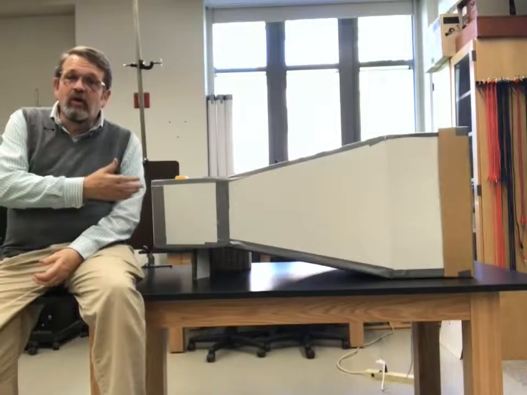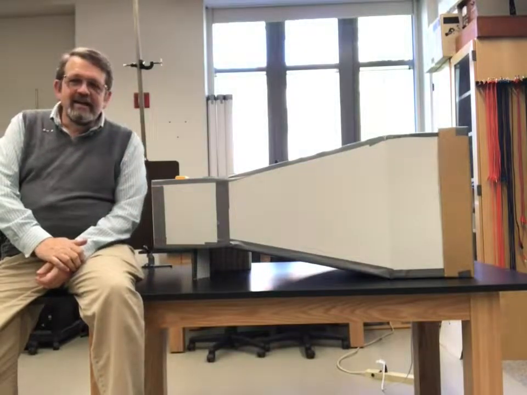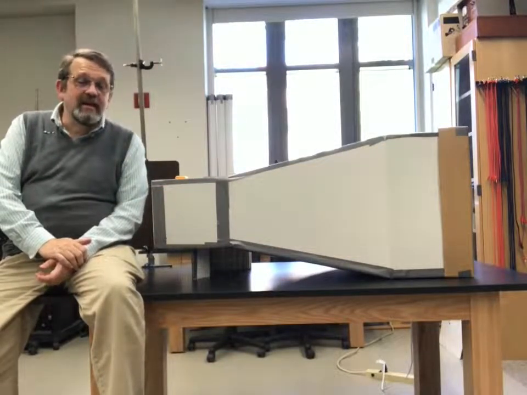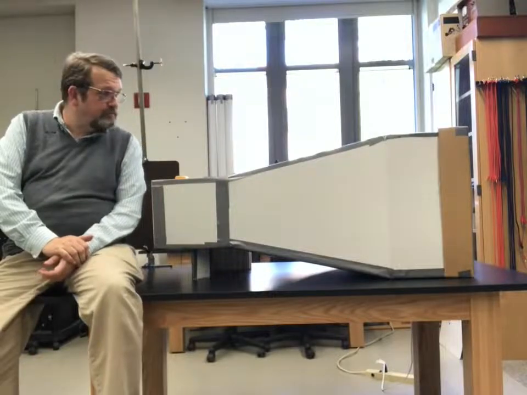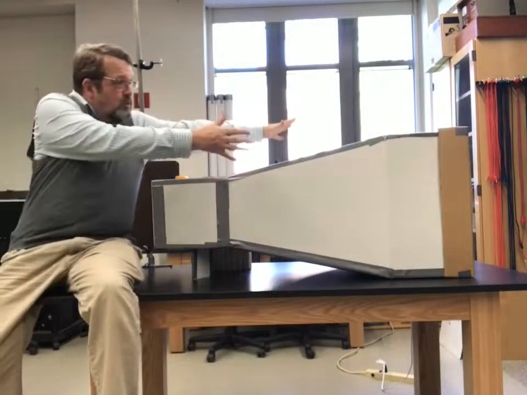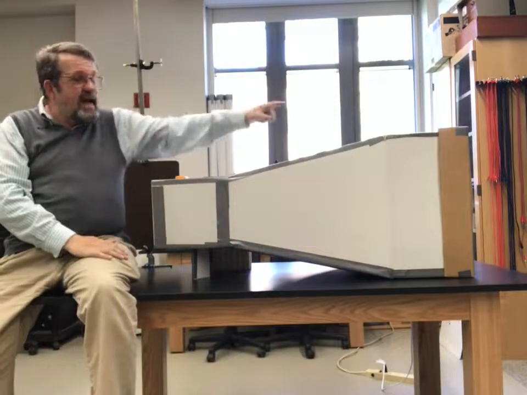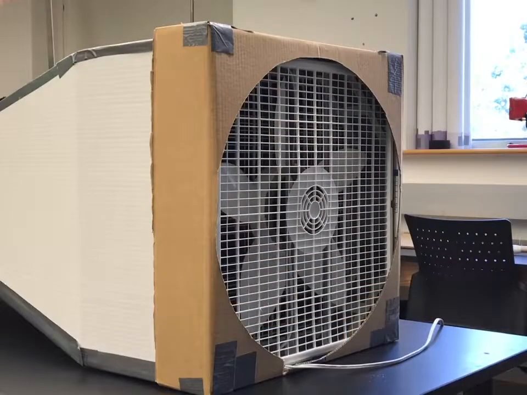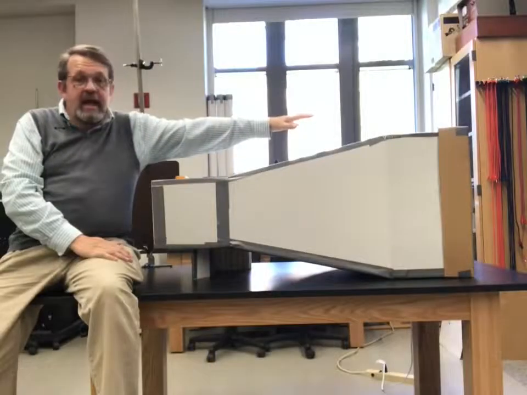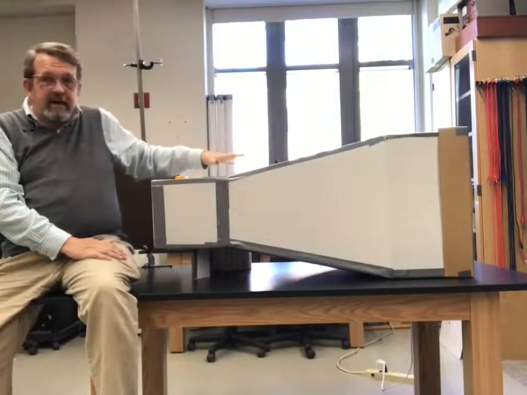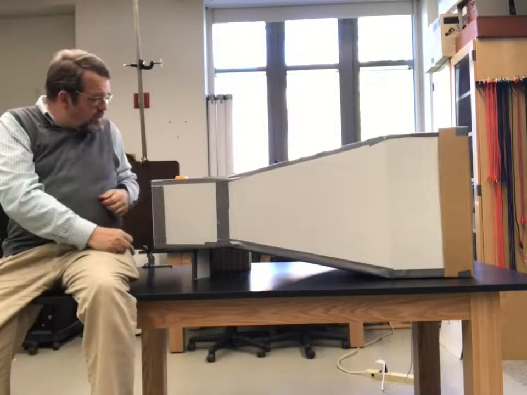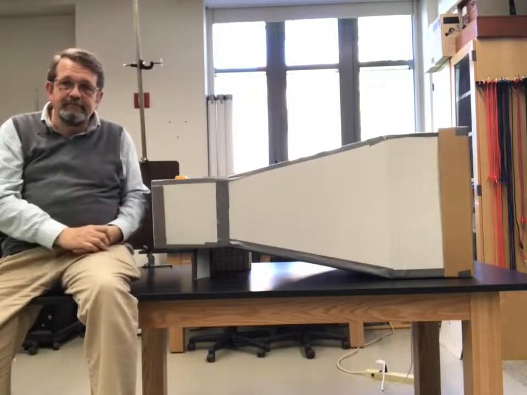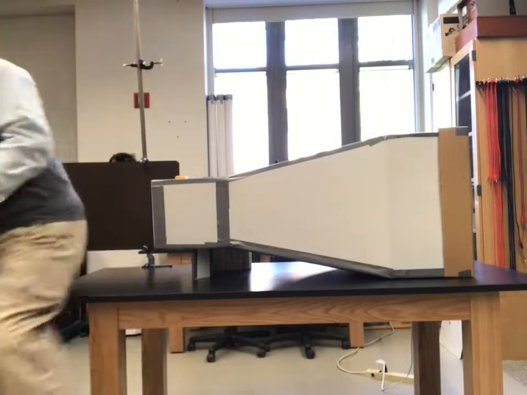Here is our wind tunnel. It's not fancy, but it does give us some useful information. So it's made of cardboard. You see, it sort of tapers down to this end. At that end is the air source, which is just a simple box fan that we bought at Walmart. And then the air from that speeds up a bit as it gets to the narrow region here and blows out the front. Let's turn it on.